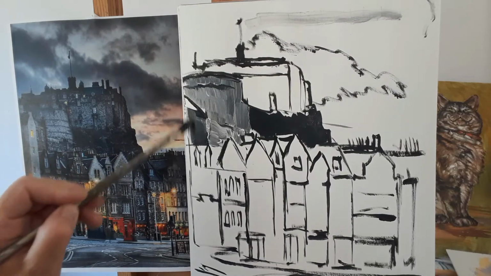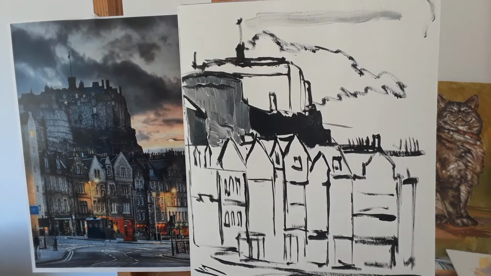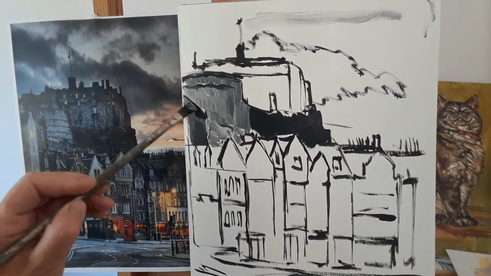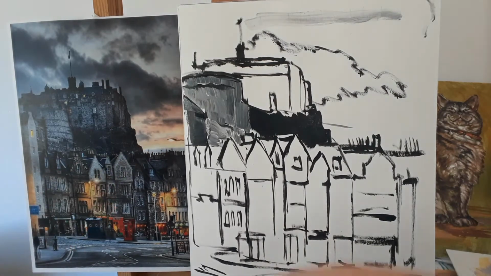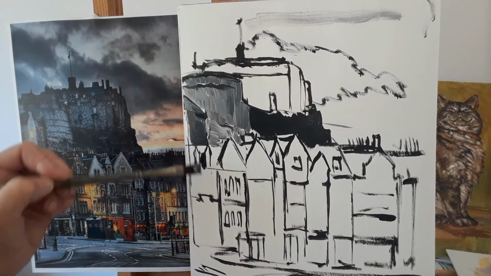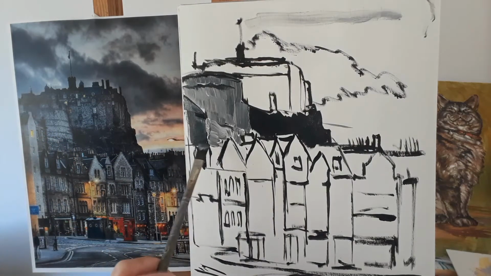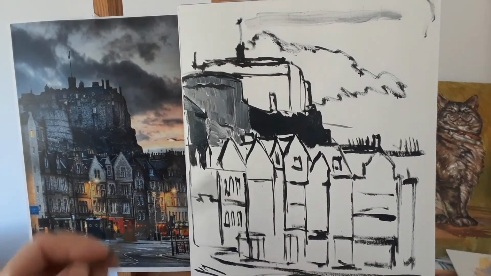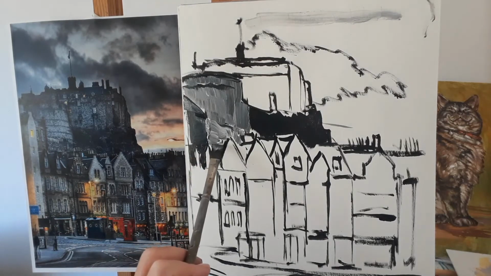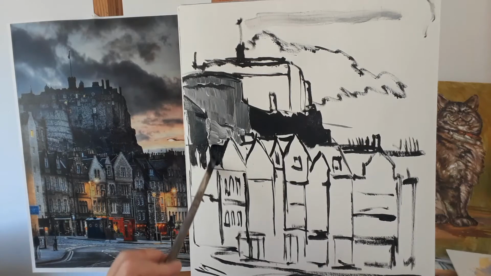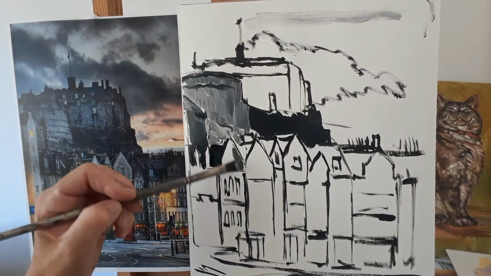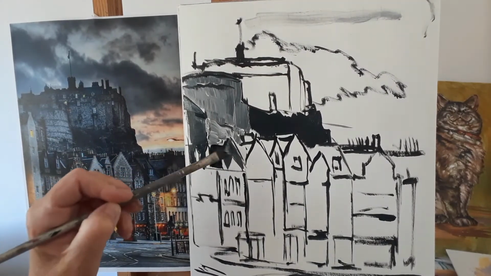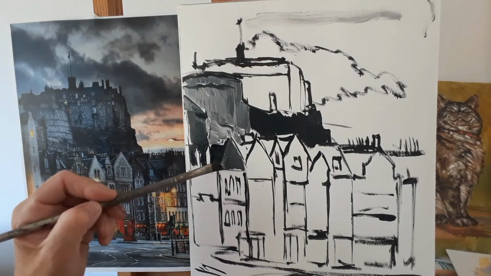You don't have to paint this in monochrome. You can just go in with your dark and mid colour and light colours rather than black and white, but I think this is very helpful to do. So this roof is pretty dark. It's darker than the castle. This front here is a little bit darker than the roof and darker than the castle.